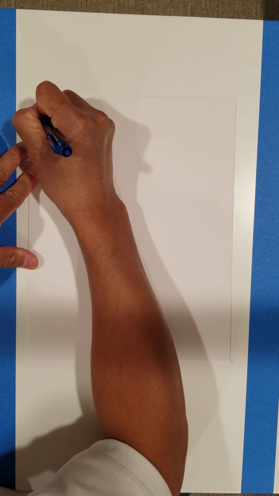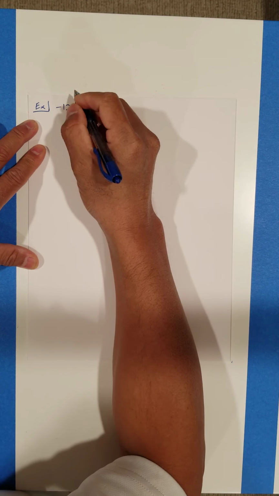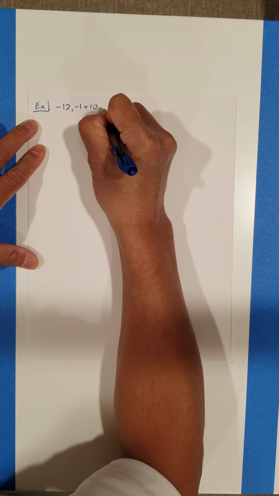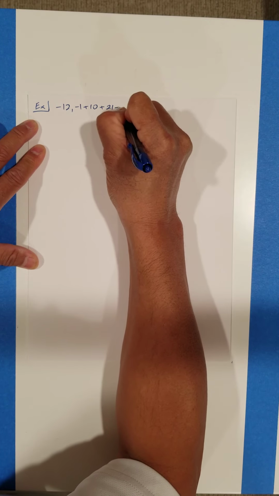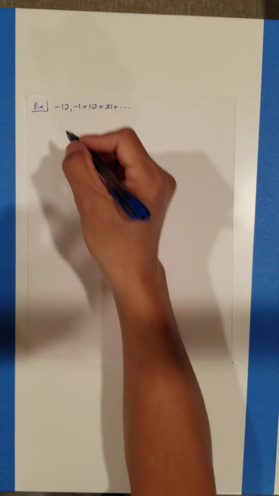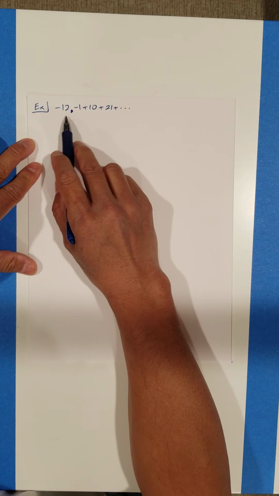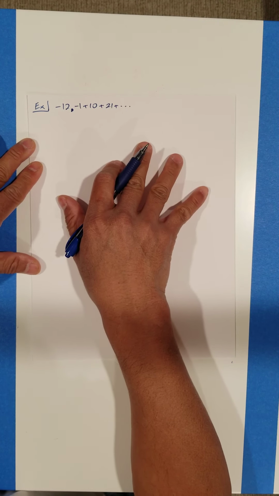All right, so let's say, for example, I have a sequence here: negative 12, negative 1, 10, and let's see, 21, like this. Okay, now technically, this is called a series. No big deal. When we use commas, it's called a sequence. When we use pluses and minuses, it's called a series, but they're interchangeable, so don't worry about it.